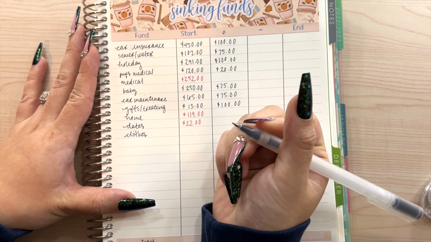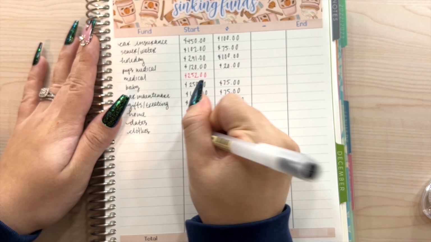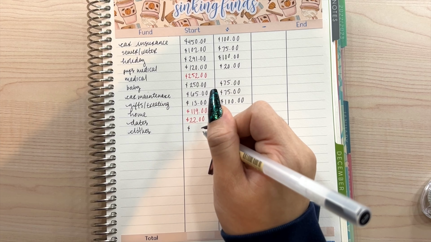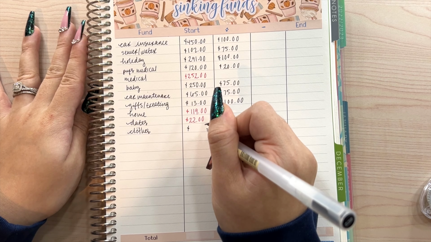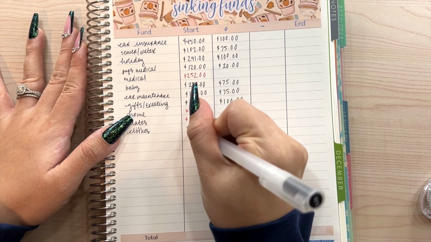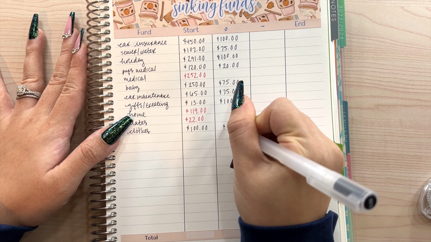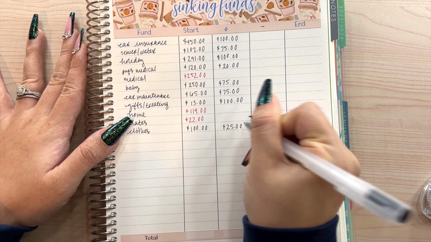Clothes. I feel like my handwriting is so inconsistent because of my nails, but for clothes category, okay, so I realized I wasn't paying attention to whether or not it was focusing, so I hope that I didn't keep going out of focus for you guys. But for clothes category, we currently have $100 in here. And I'm thinking of just adding $25.